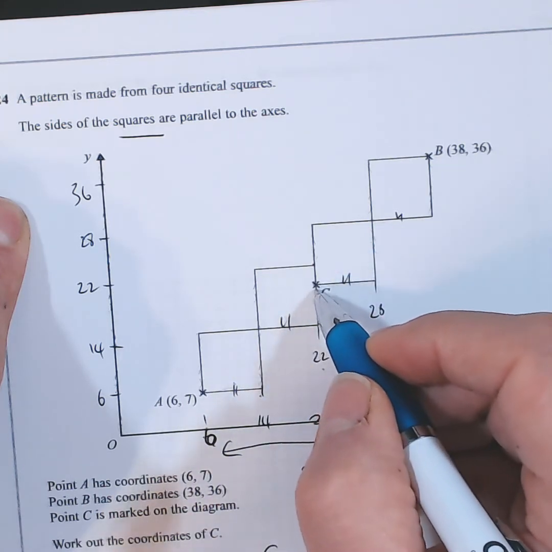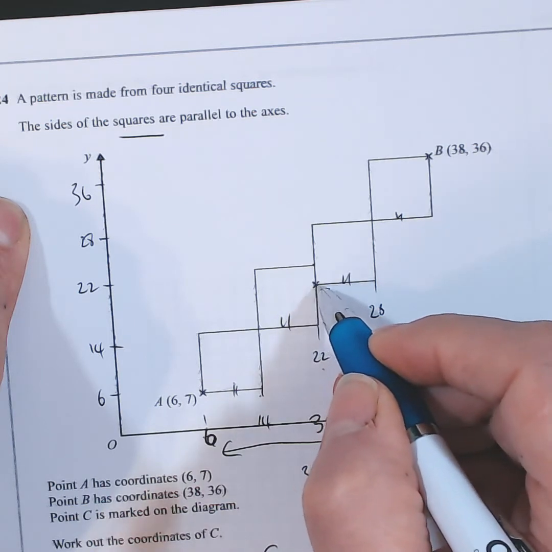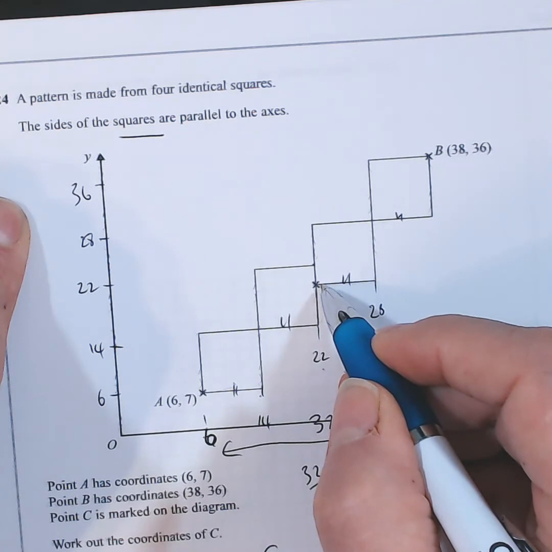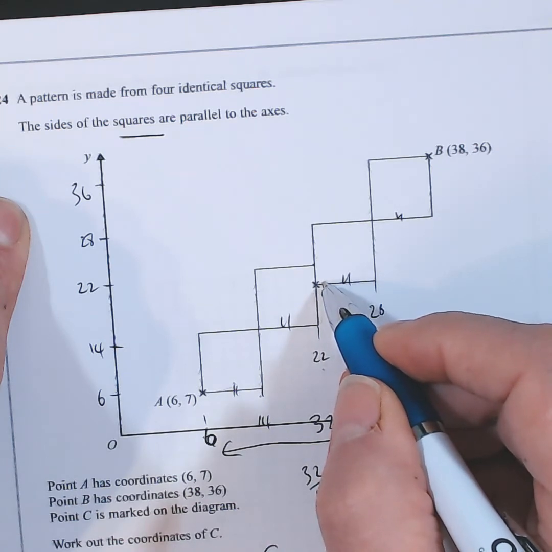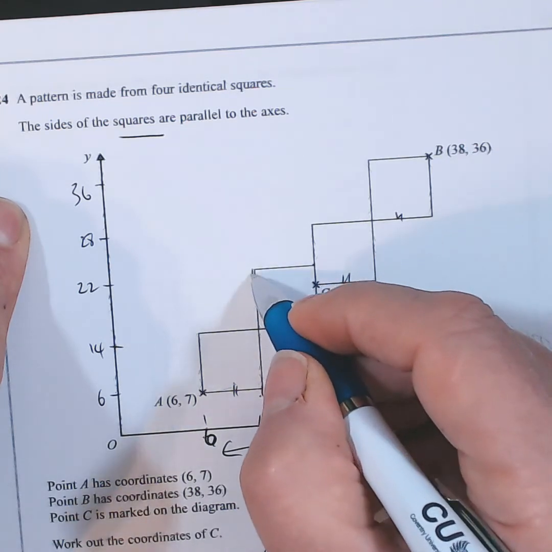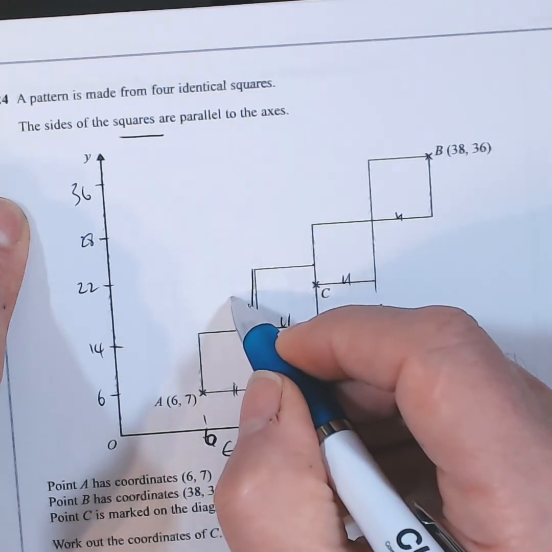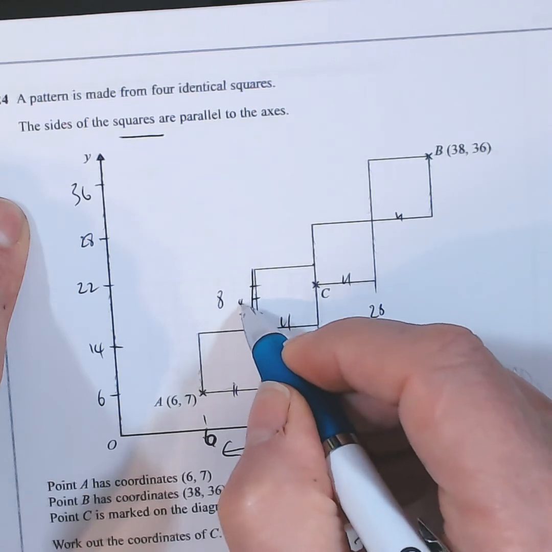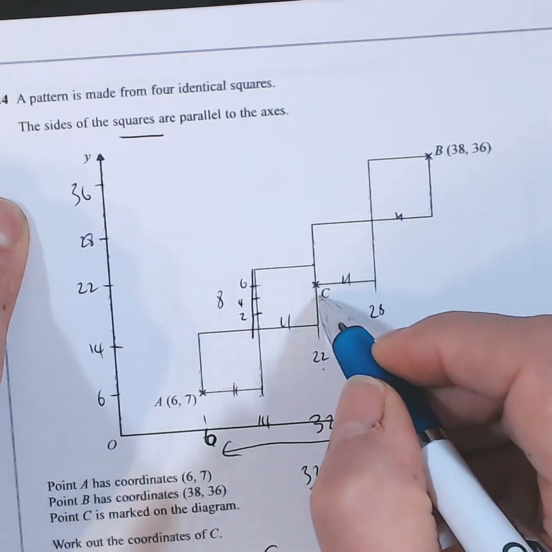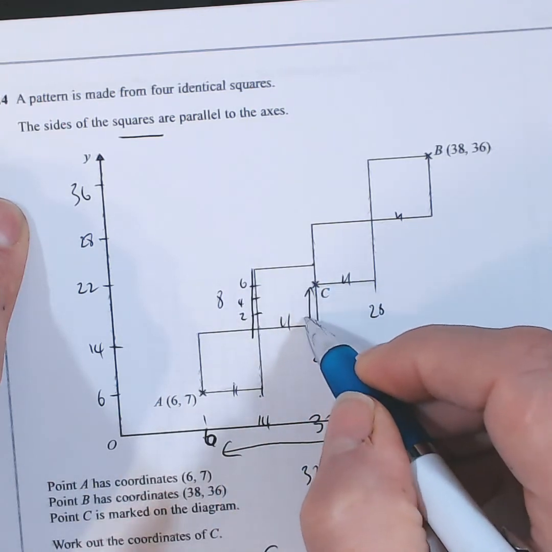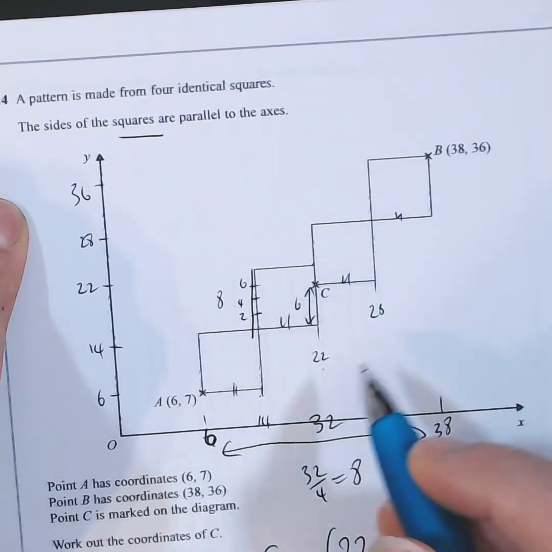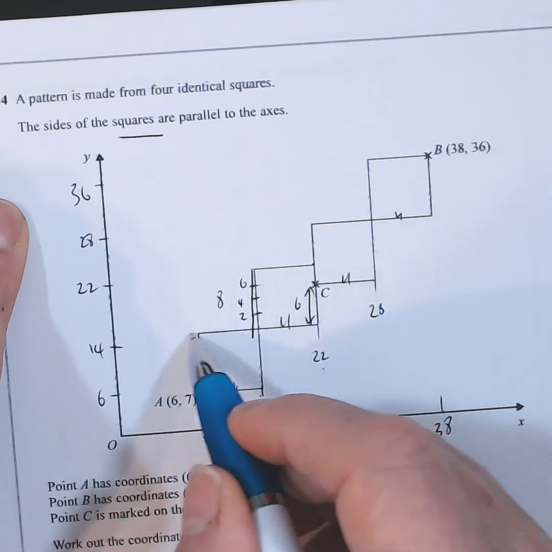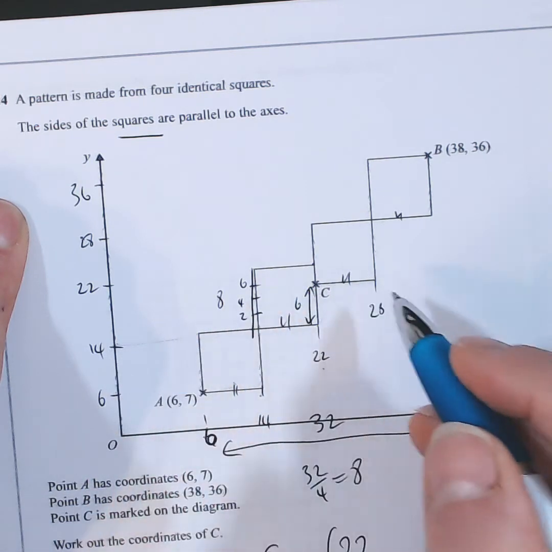So I'm going to take a punt that C is going to be, well, if that was 8, then each section is going to be 2, 4, 6. So I'm going to say that is 6 from there to there. And therefore it's going to be 14 plus 6, so 20.